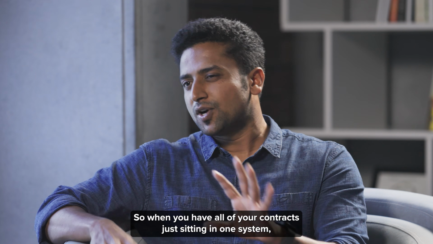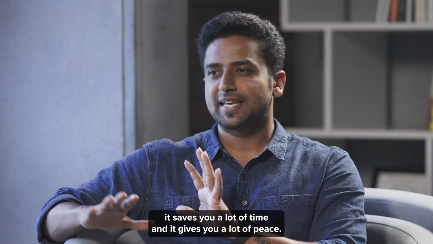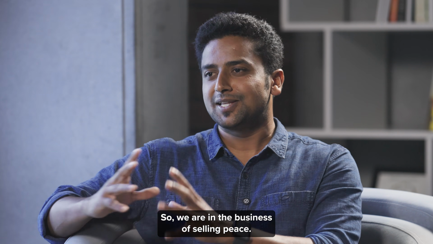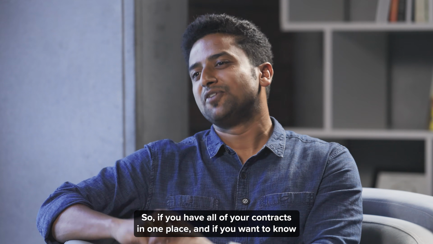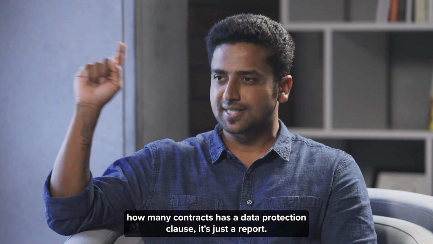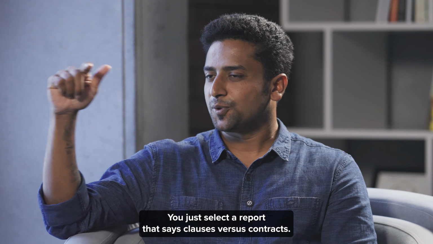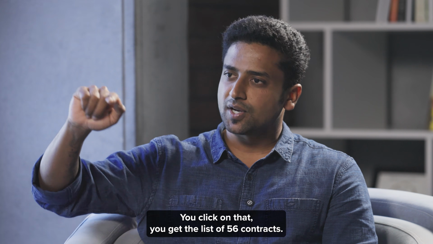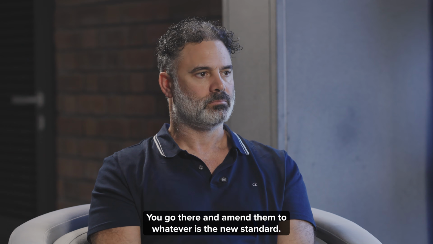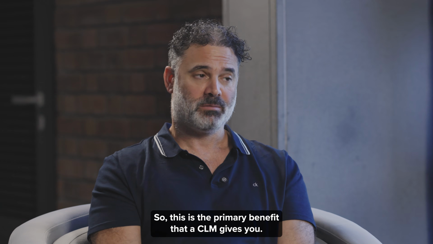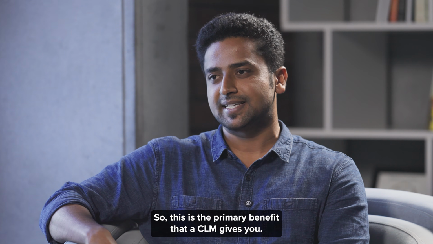So when you have all of your contracts sitting in one system, it saves you a lot of time and it gives you a lot of peace. So we are in the business of selling peace. If you have all of your contracts in one place, and you want to know how many contracts have a data protection clause, it's just a report. You select a report that says clauses versus contracts, and it will say 56 contracts have a data protection clause. You click on that, you get the list of 56 contracts, you go there and amend them to whatever is the new standard. You can't do this otherwise, right? So this is the primary benefit that a CLM gives you.